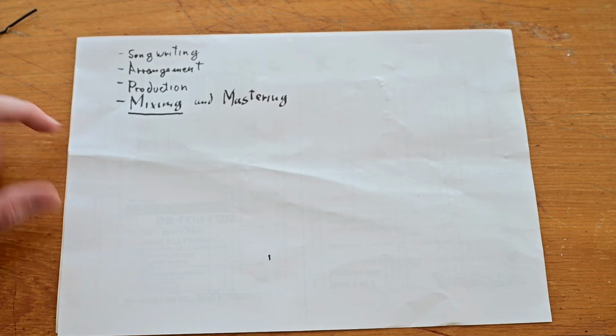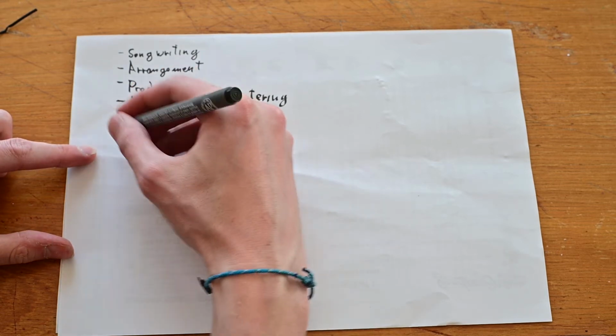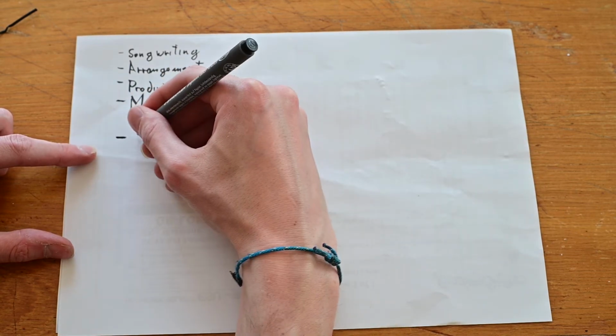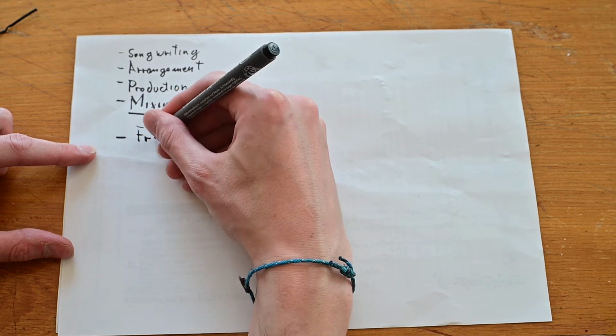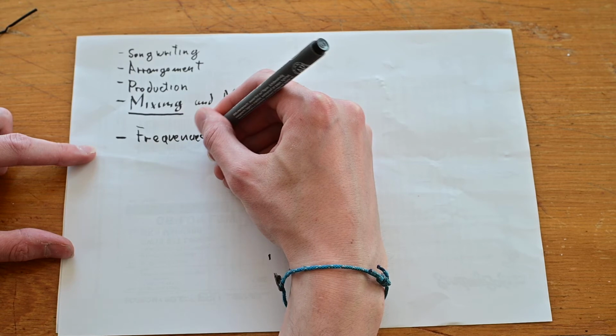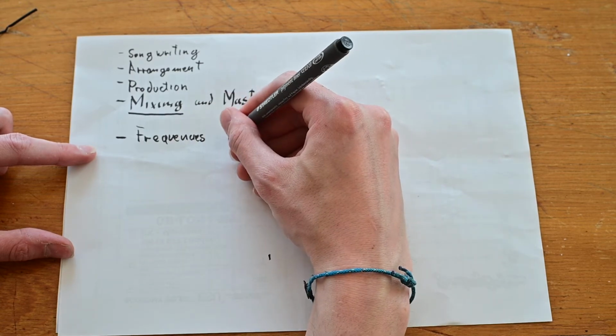Mixing, we can divide mixing, I would say, generally in five areas. So you would have frequencies. So that means the EQ.